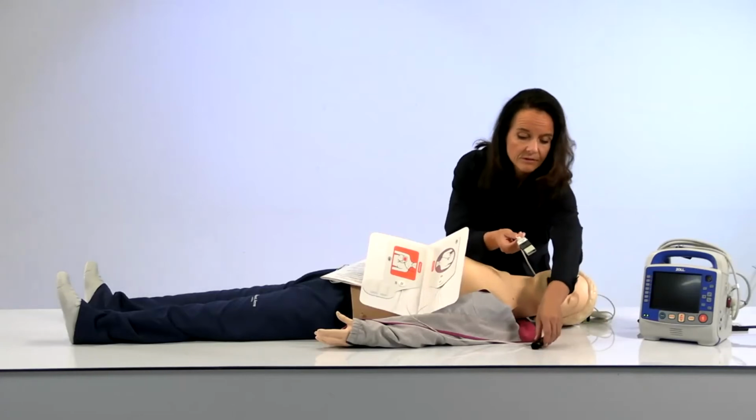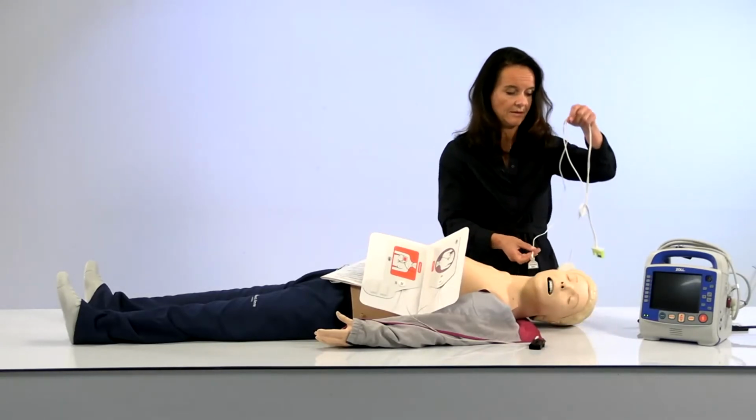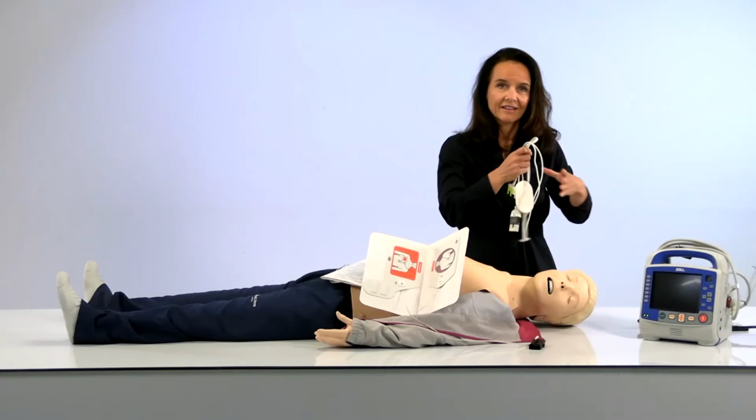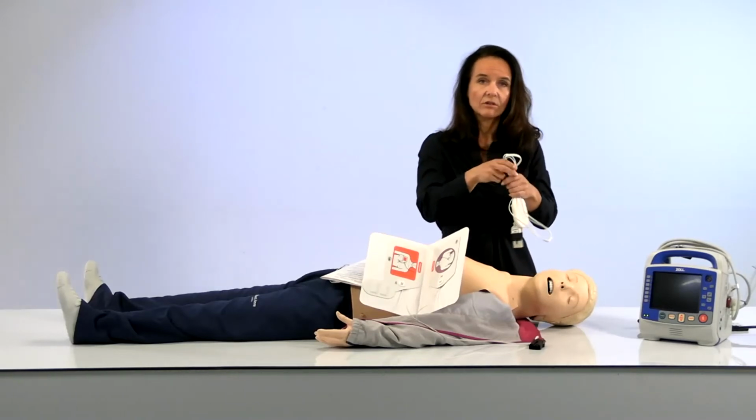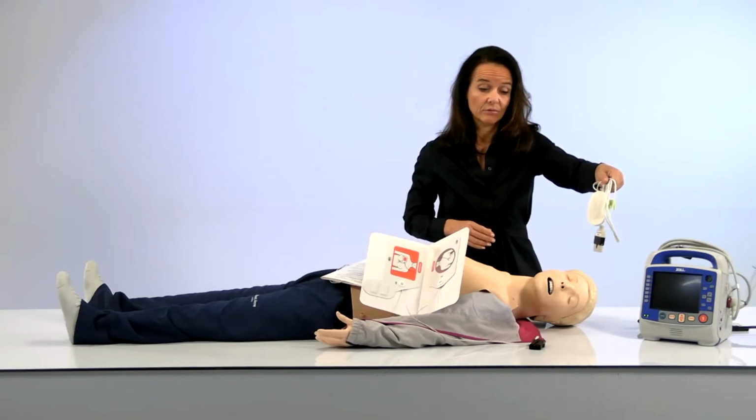And just to clarify, that extra cable is not sold by Laerdal, correct? They would need to acquire that from someone else? Yes, so you need to contact the Zoll distributor or your Zoll sales rep to know which cable is best for you.